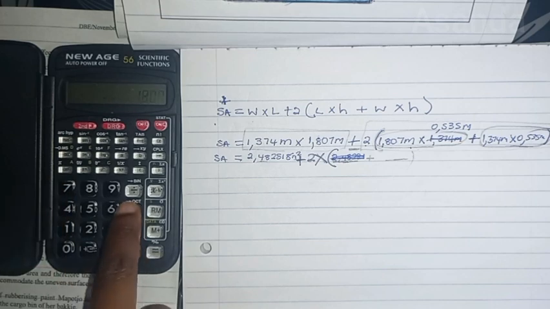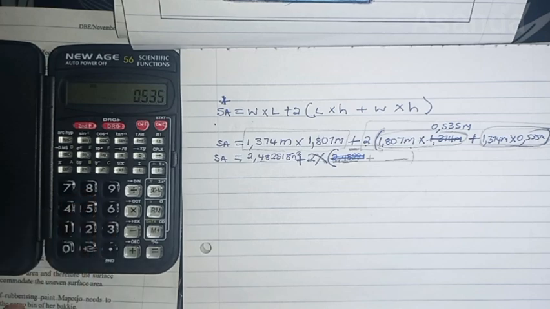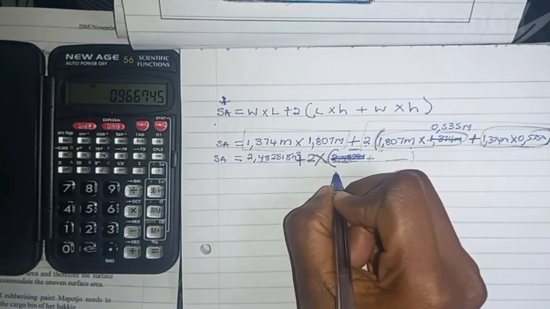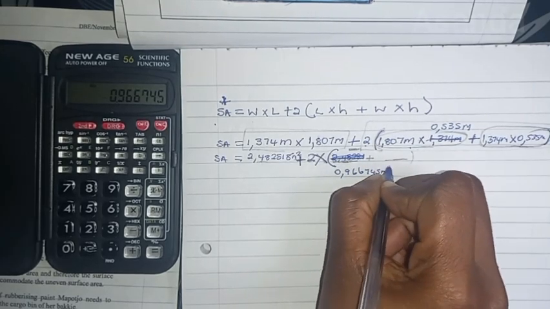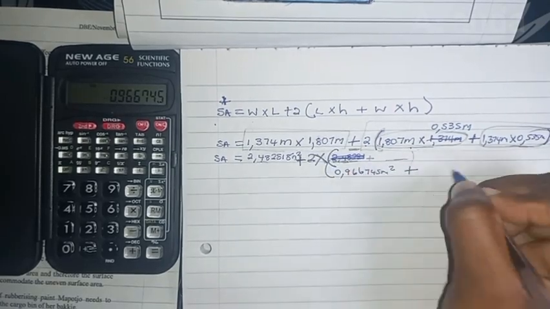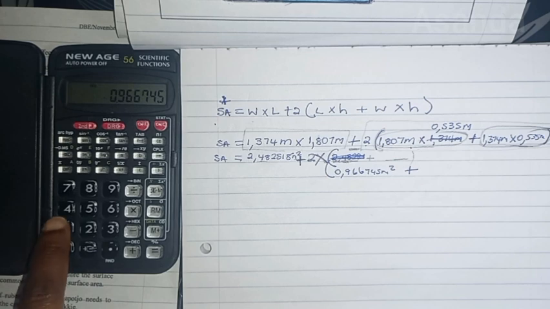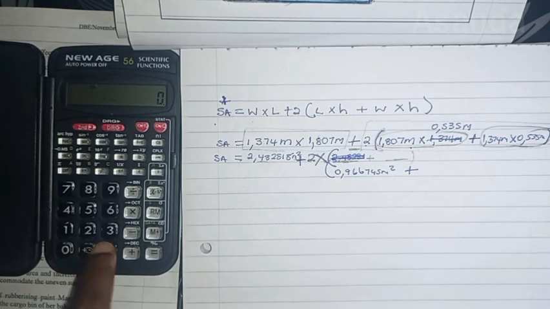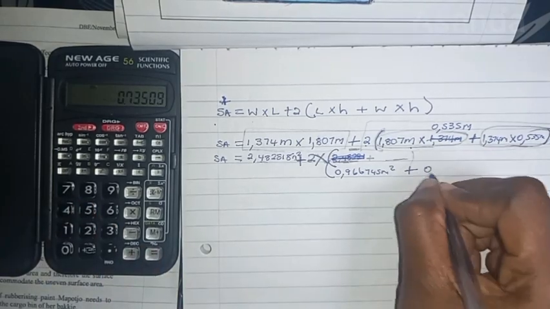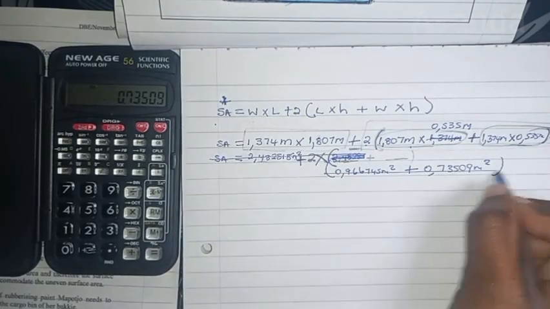1.807 times 0.535. Yes, that will give us 0,966745 meters squared plus, so I'm going to write it here, plus the other one, which is 1.374 times 0,535, and that is 0,73509 meters squared. Okay, so what I'm going to do is start over this here.